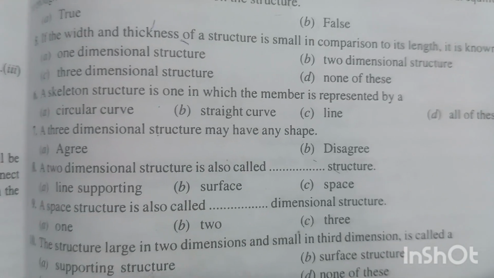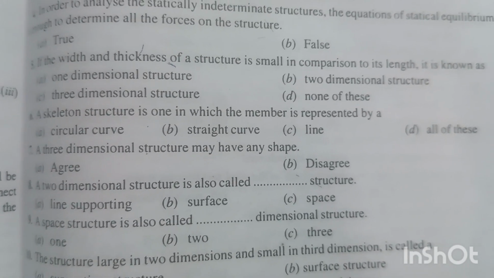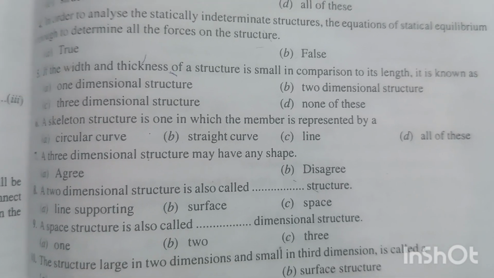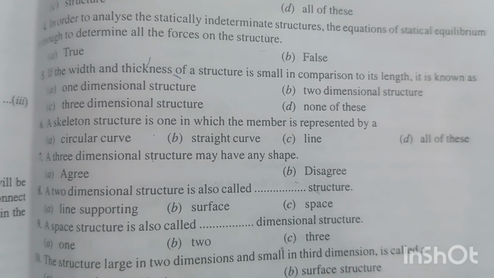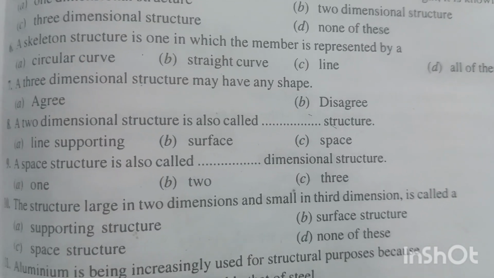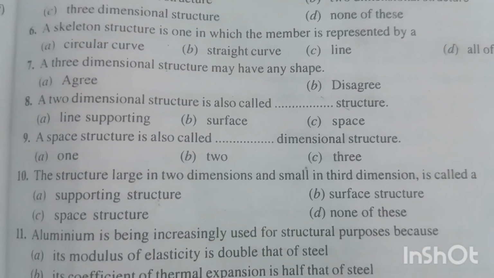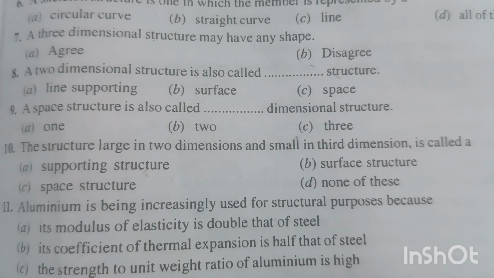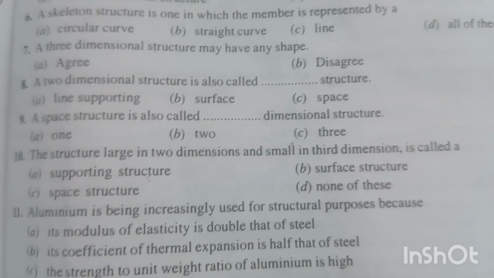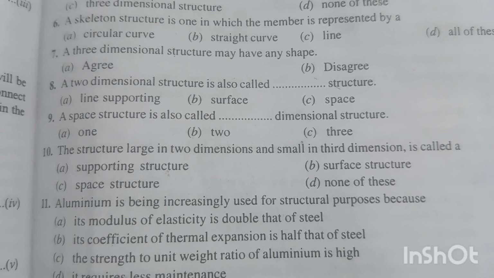Question number 8. A two-dimensional structure is also called surface structure. Option B is the right answer. And three-dimensional structure is also called space structure. Option B is the right answer. Question number 9. A space structure is also called three-dimensional structure. Option C is the right answer. Question number 10. The structure large in two dimensions and small in the third dimension is called two-dimensional structure or surface structure. Option B is the right answer.